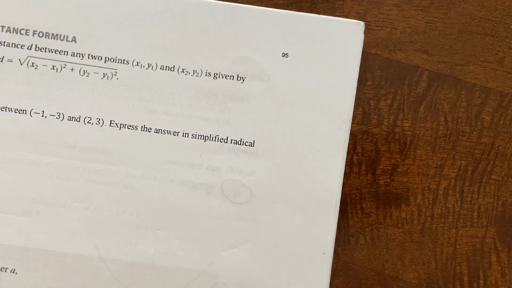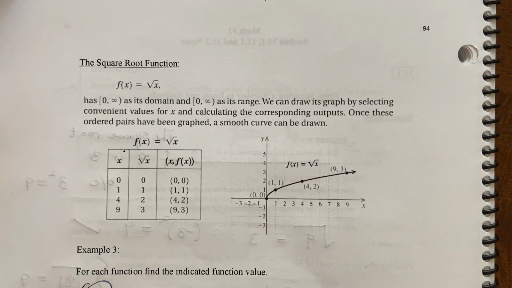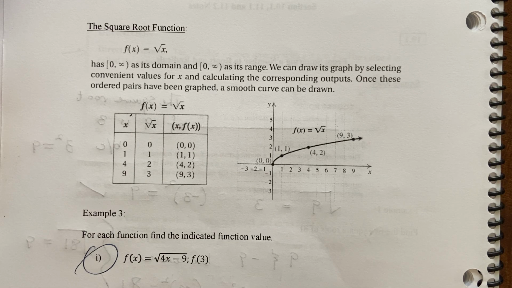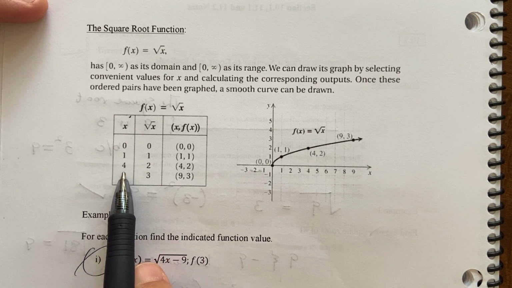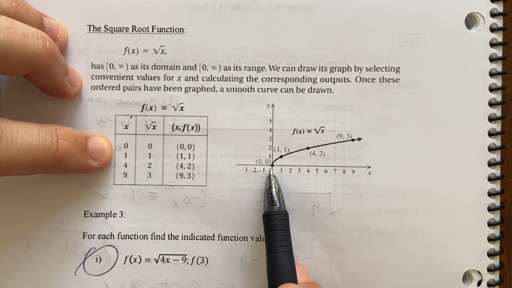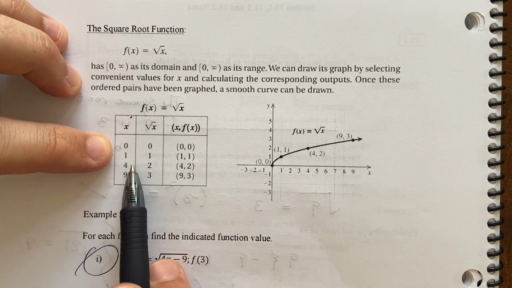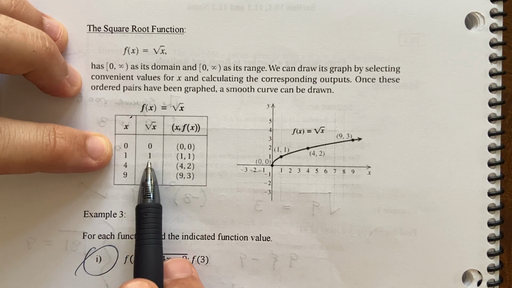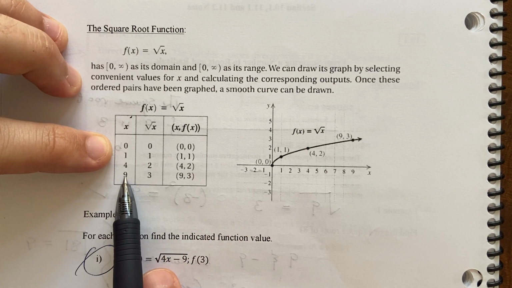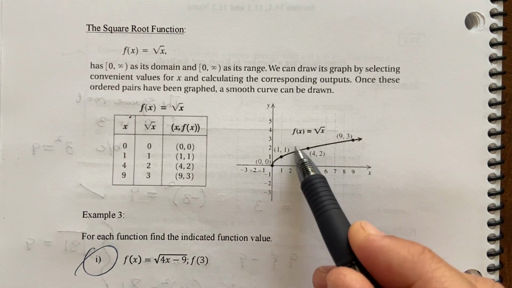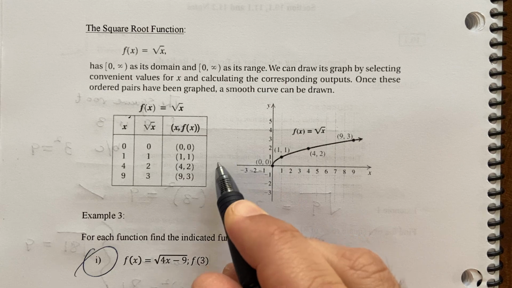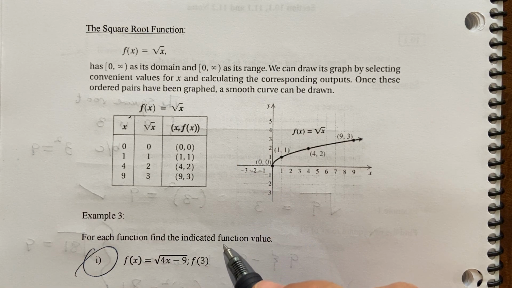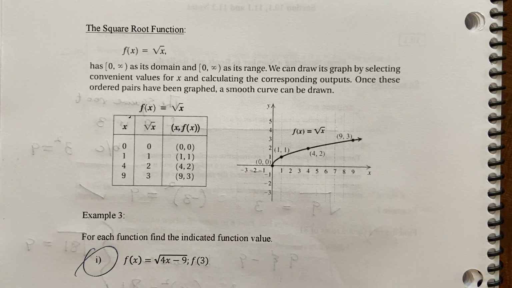All right, on to page 94. So a function, a square root function, here's a general square root function. We're letting x go from 0, 1, 4, and 9, and we're just taking the square roots of those numbers. The square root of 0 is 0, the square root of 1 is 1, square root of 4 is 2, square root of 9 is 3, and then plotting those we get these. There's nothing on this side, there's no negative values there. We can't have a negative number in a square root.